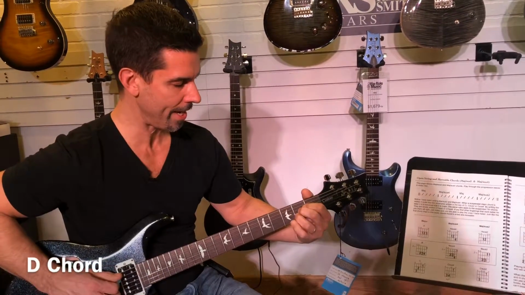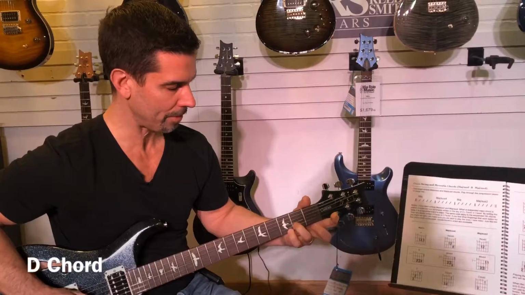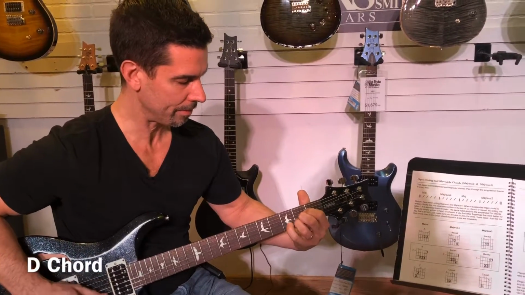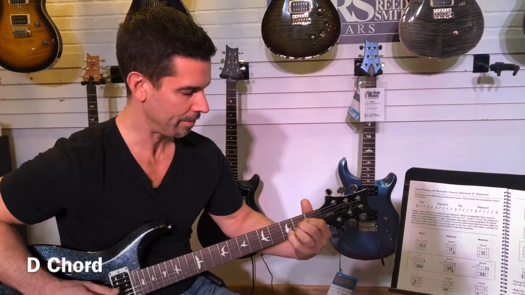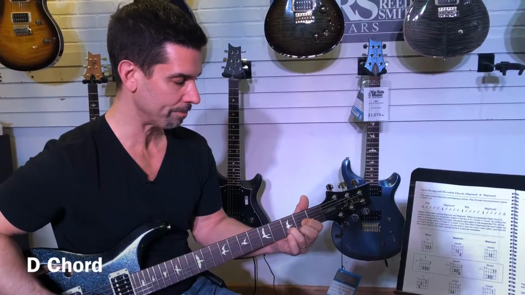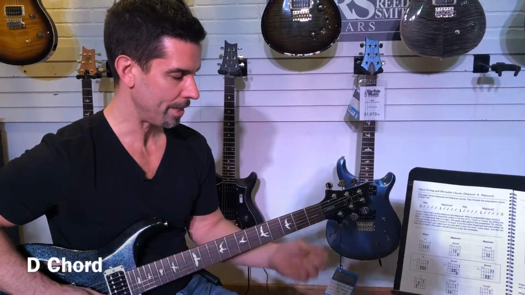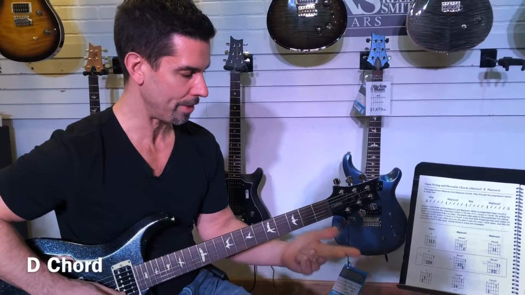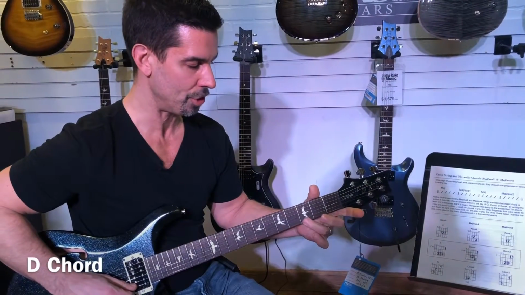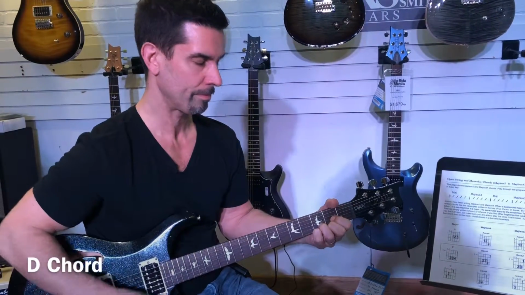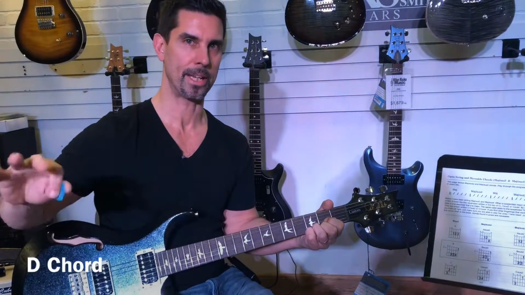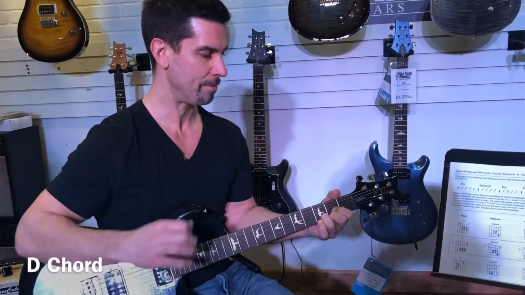Okay, so on the A, I take the note C sharp and I raise it a half step to D. A, B, C sharp, D. It's a 4th away. And then on a D chord, I take the note F sharp, D, E, F sharp. I take the 3rd and I raise it to G, which is a 4th. It sounds suspended, like it wants to resolve back to here.